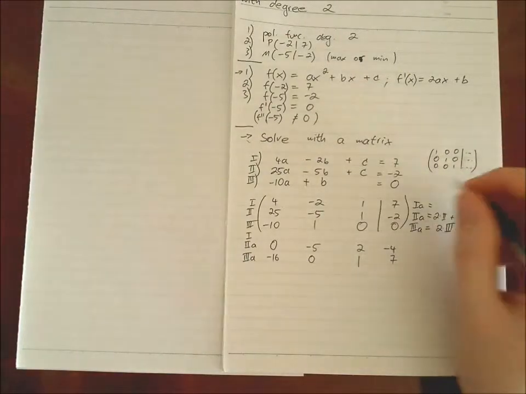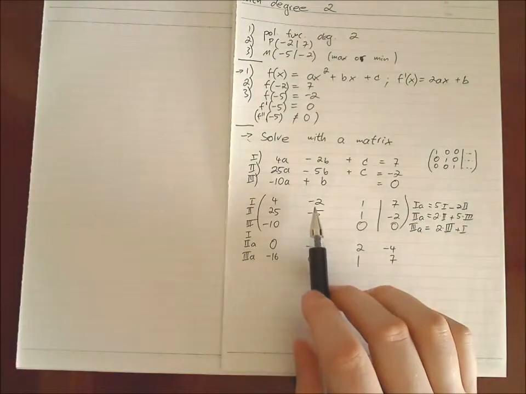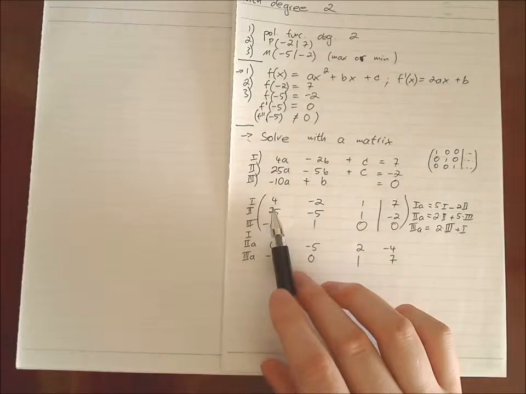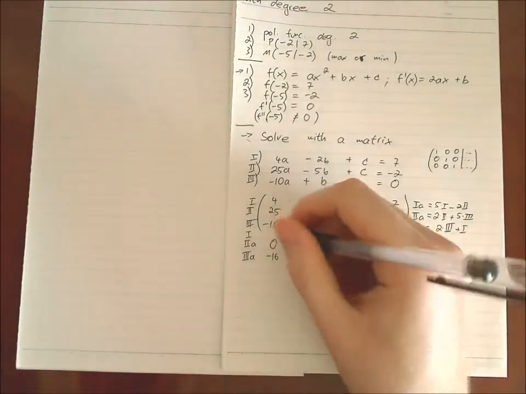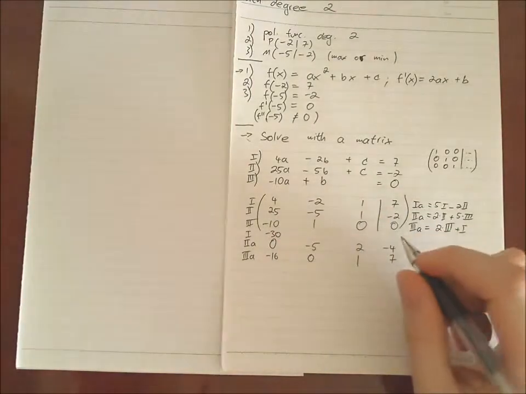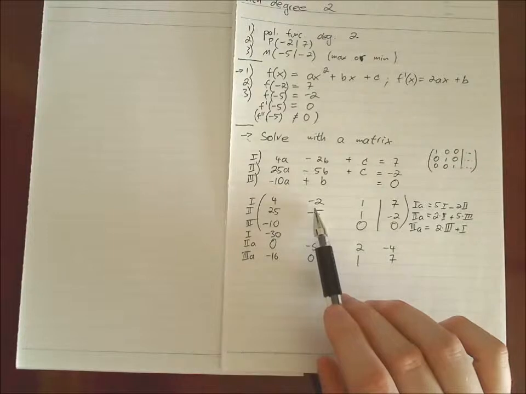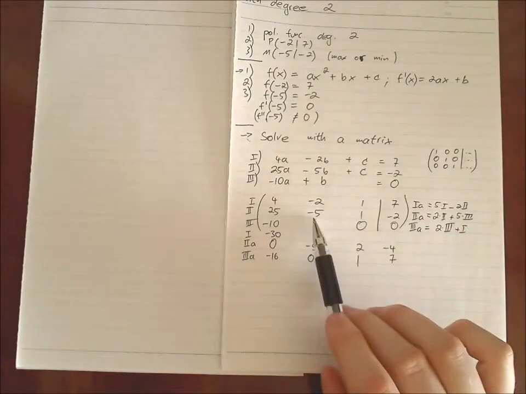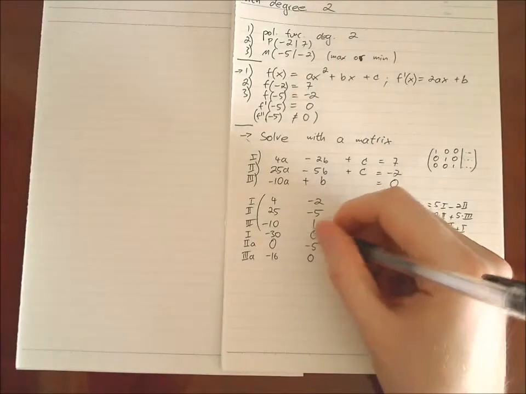So we say 5 times 1 minus 2 times 2. 5 times 1 is 20 minus 50 is minus 30. Minus 2 times 5 is minus 10. Minus 2 times 2 is plus 10. And put them together and end up with 0.